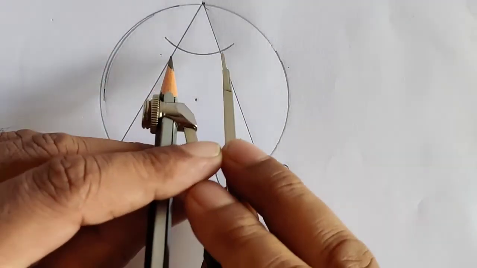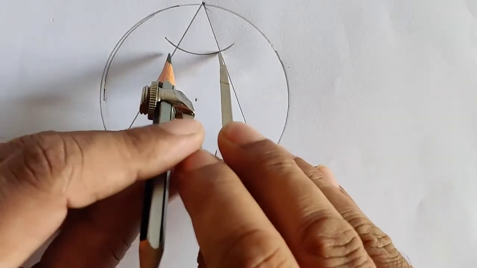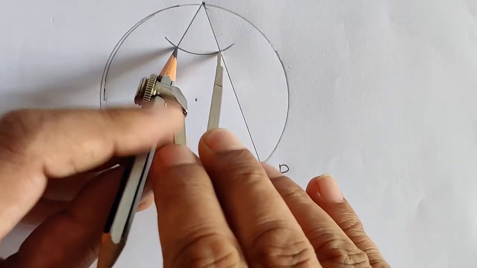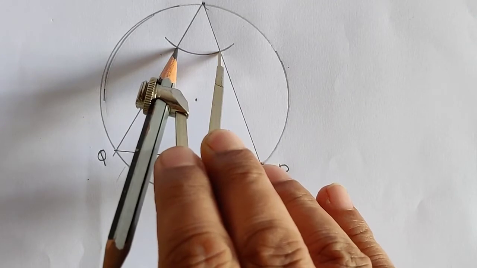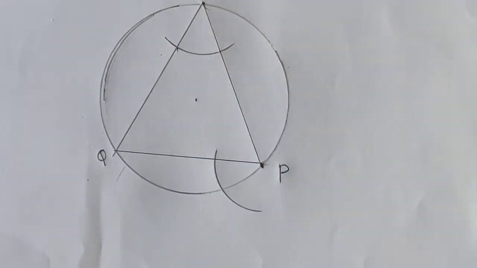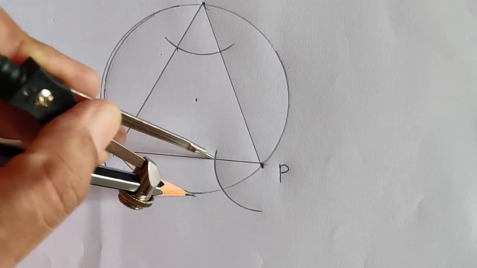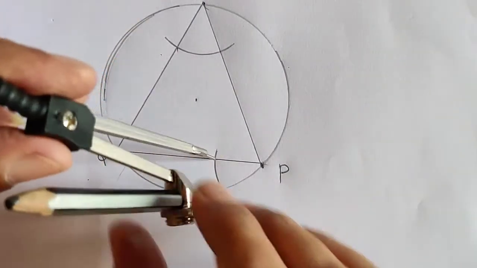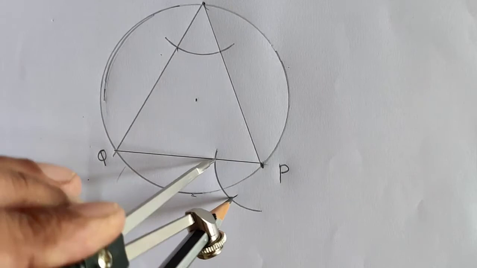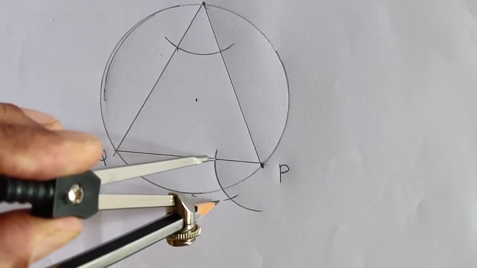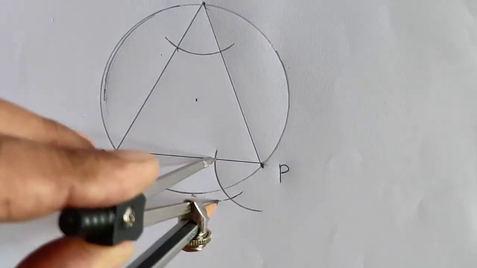Here we get one point of intersection, here 2 points of intersection. So take the distance between these 2 points of intersection in a compass. Now this is one of the points of intersection. With this point as a center, draw another arc intersecting that previous arc.